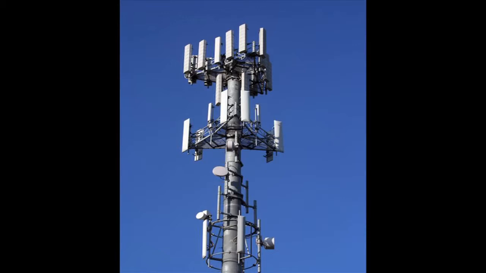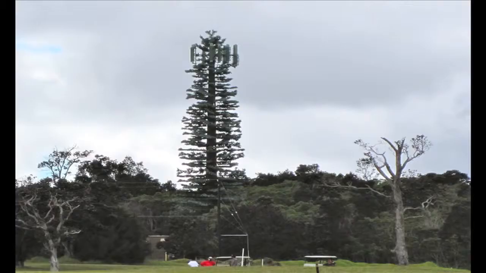This is a cell phone tower. You may have seen these things around before. Depending on who put it up and who made it, it might look a little bit different, but this is the typical cell phone tower. This is also a cell phone tower. Sometimes municipalities will require that the tower is made to blend in with its surrounding environment.